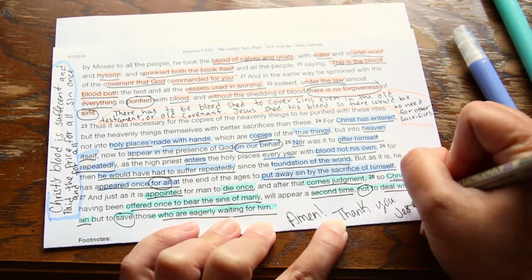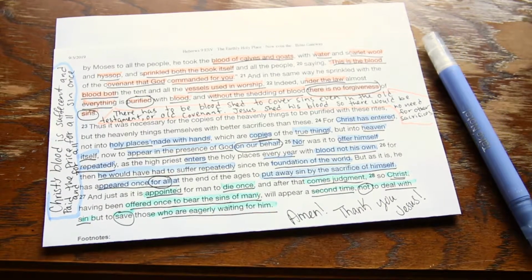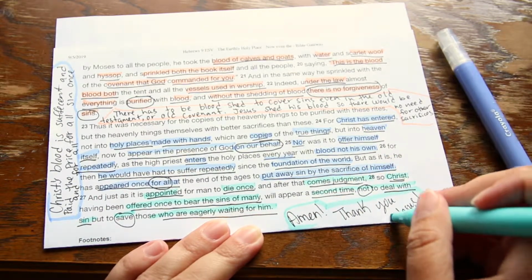So I feel like this chapter in Hebrews really explains Christ, explains his death and what it truly meant.